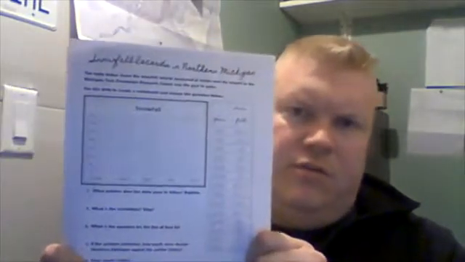One is a snowfall indicator for northern Michigan. It tracks historical snowfall amounts. You can create the scatter plot, draw a best fit line through it, make inferences and observations as far as that information goes.